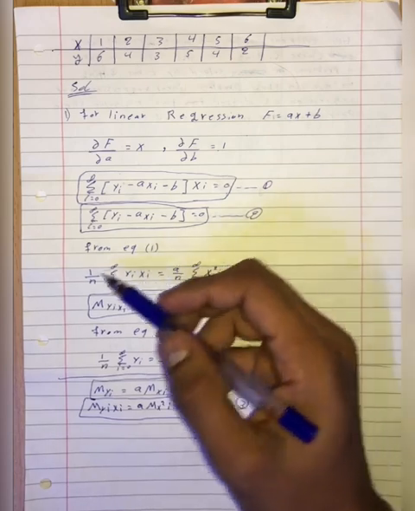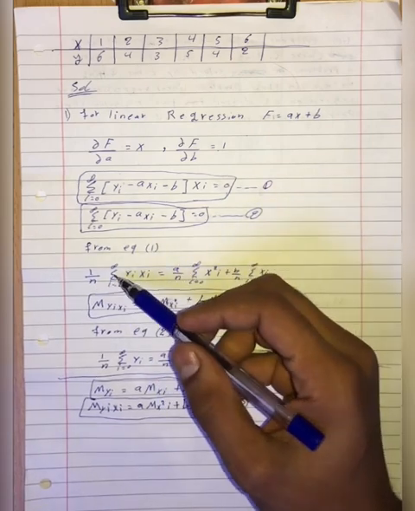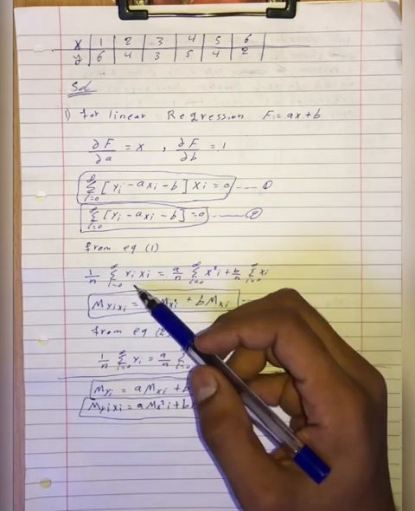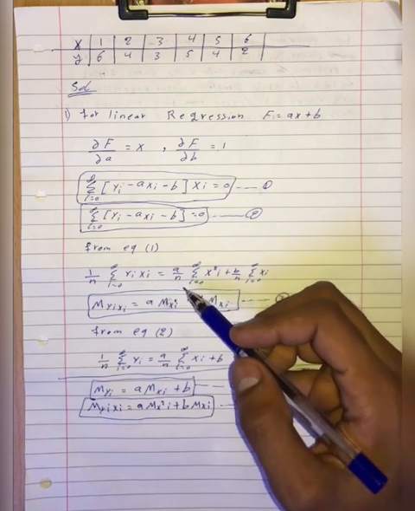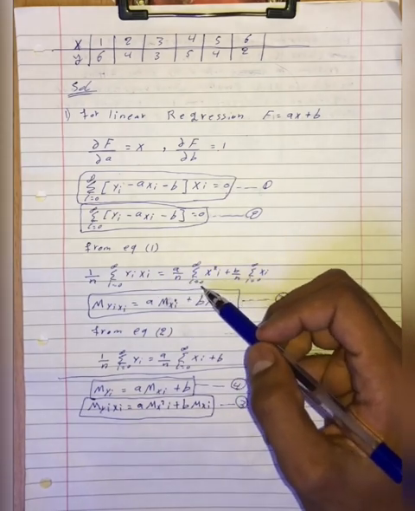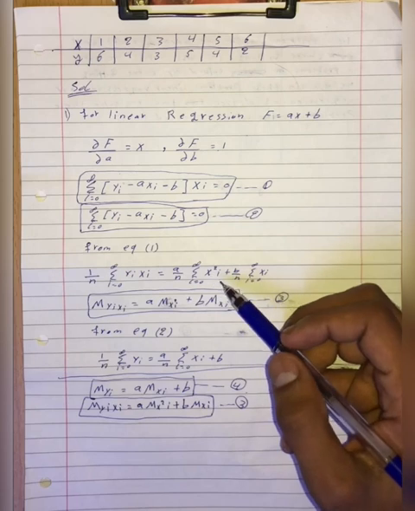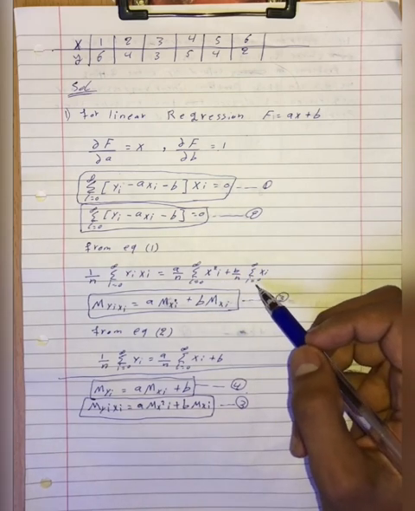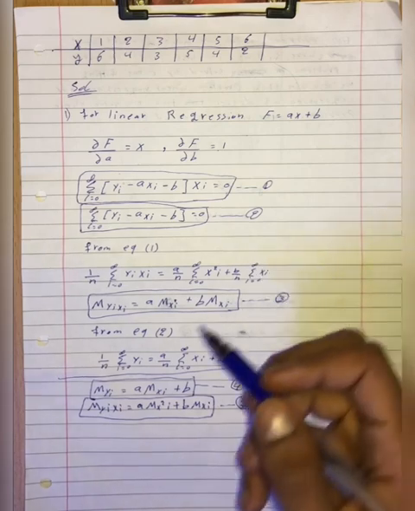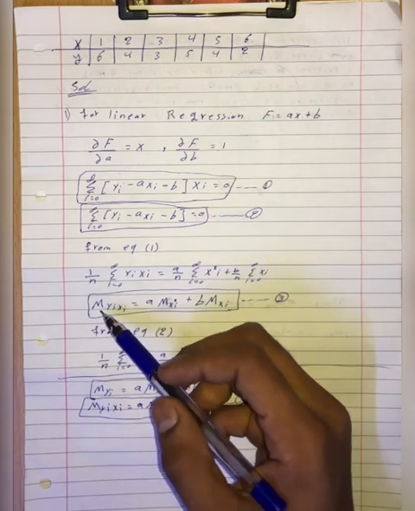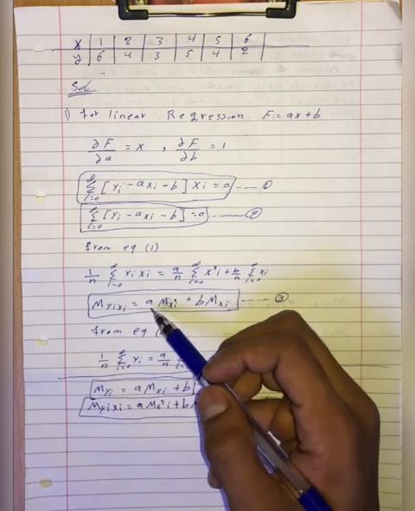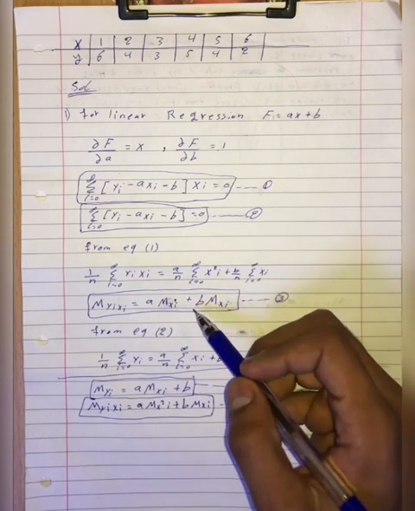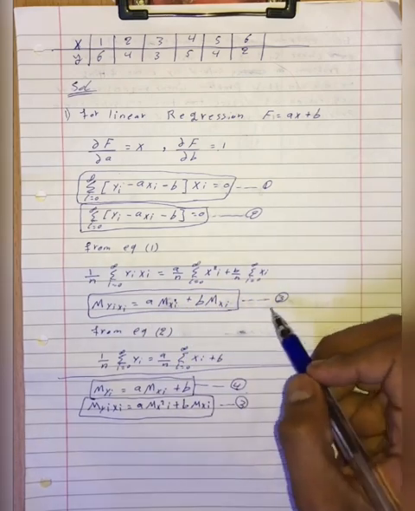From equation 1, 1 over n summation of yi xi equals a over n summation of xi squared plus b over n summation of xi. We have this equation: m(yixi) equals a m(xi squared) plus b m(xi). This is equation 3.